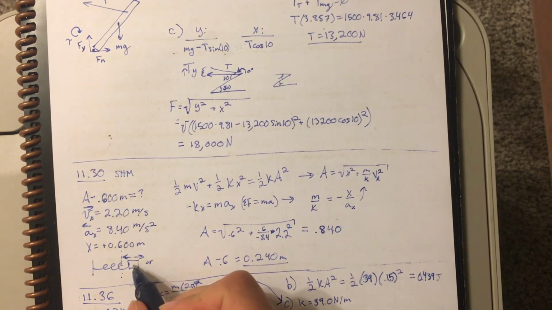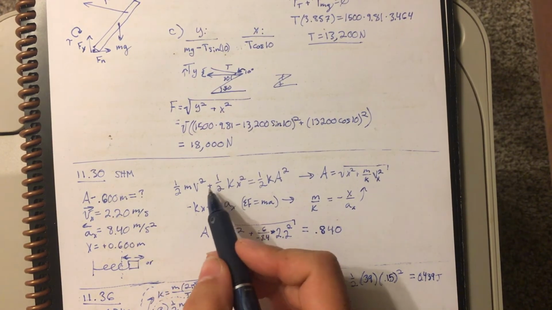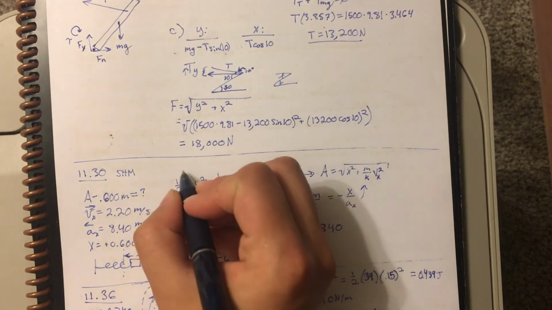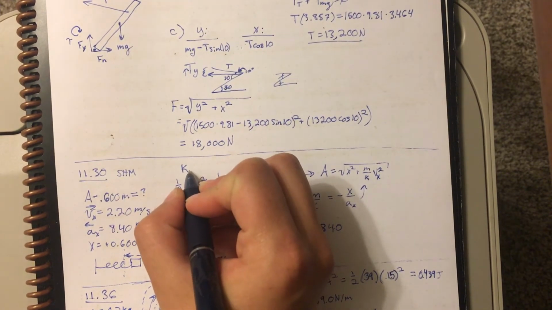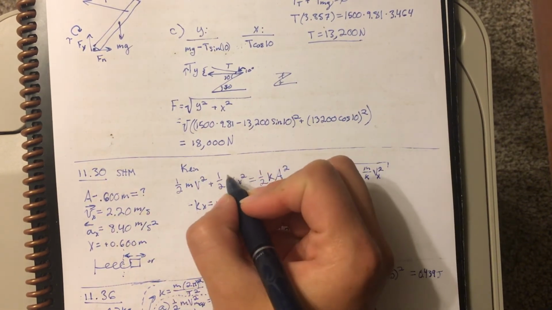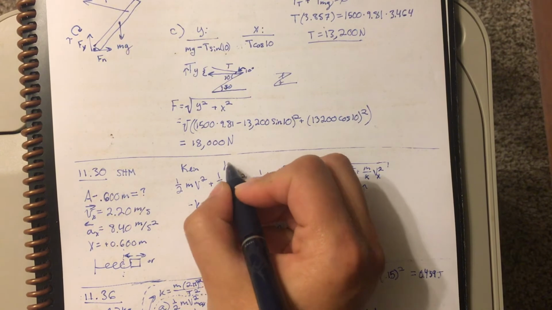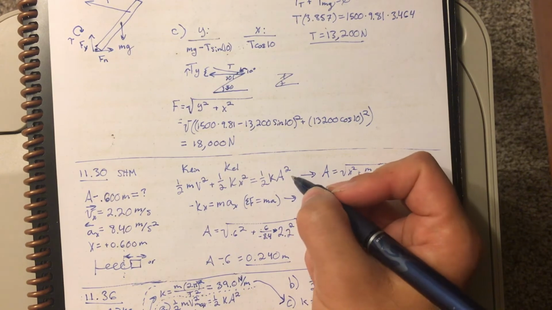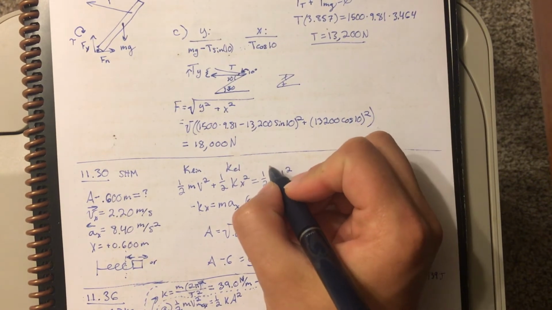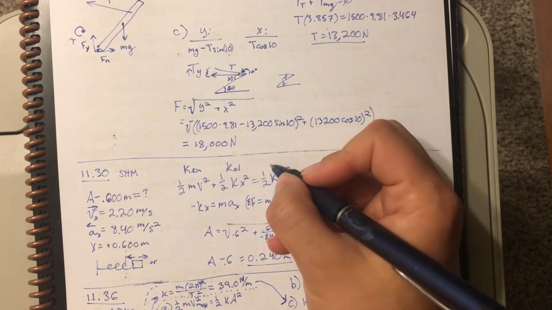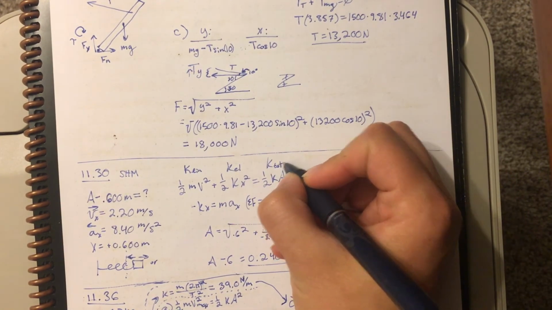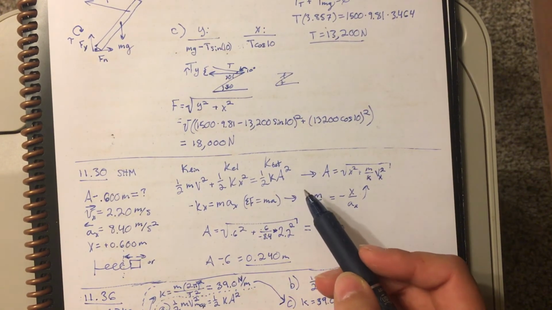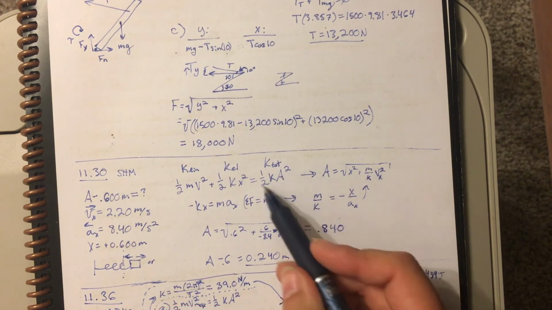So the kinetic energy of the block, right, plus this elastic energy. So this is kinetic, linear, hopefully that makes sense, and then kinetic, elastic, and then equals basically kinetic total, the maximum kinetic energy that it will have at any point.